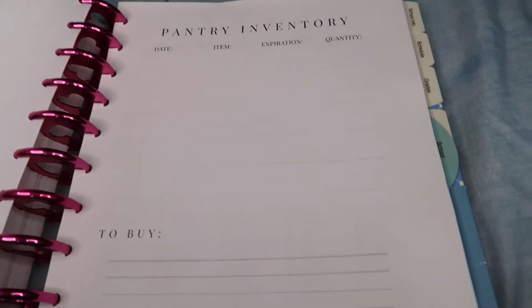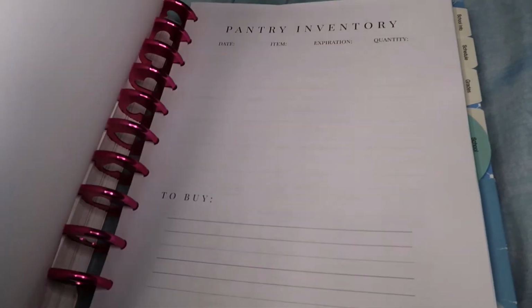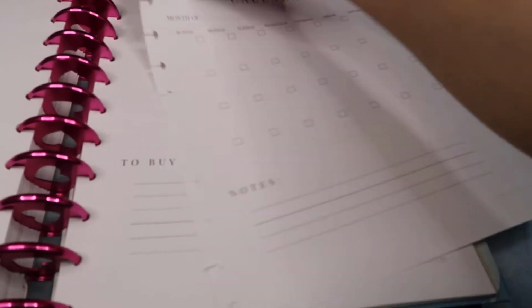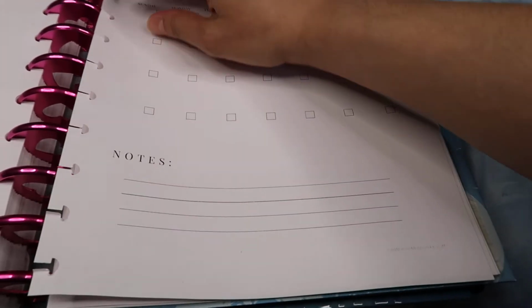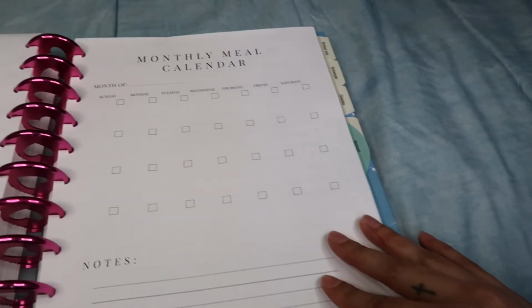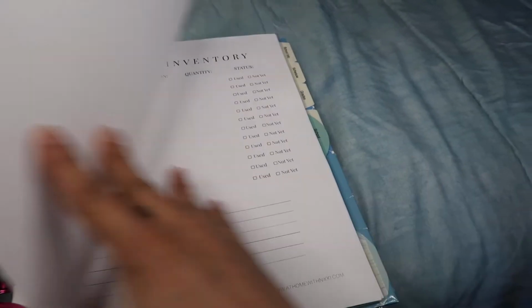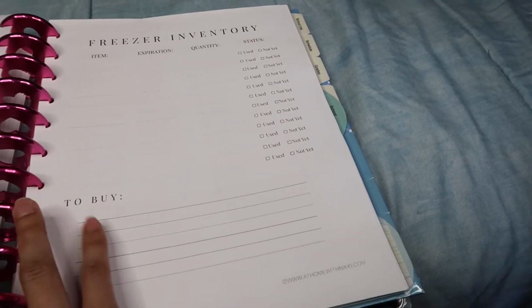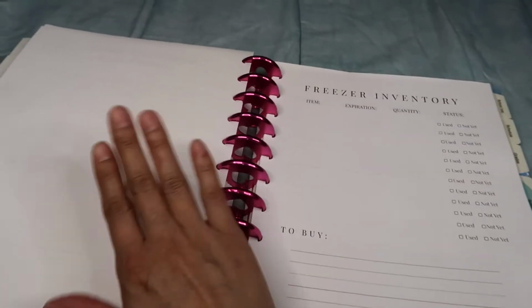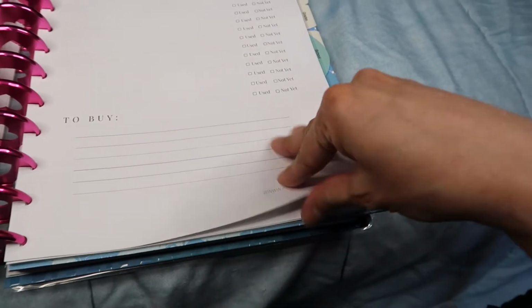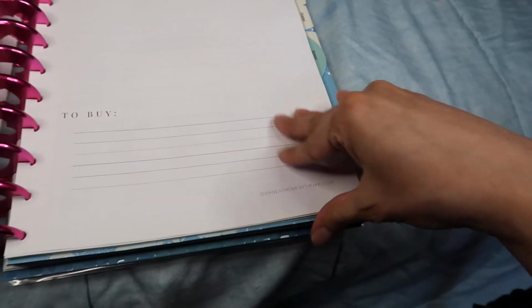So basically, wait, hold on, I think I added this wrong. I'm supposed to start off with the monthly meal calendar. I'm sorry guys, I was just setting this planner up the other day, so when it came to this section I kind of rushed. So basically you start with your monthly meal calendar, and then you go to your freezer and your pantry. You write in the items that you're going to need for that monthly meal plan, the items that you have on hand, and the items that you're going to need in the freezer and in the pantry.